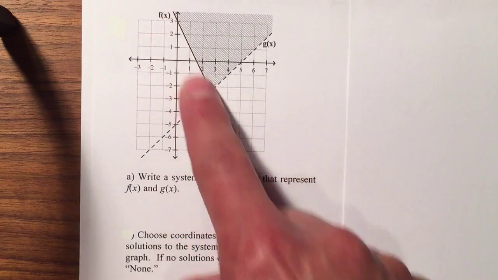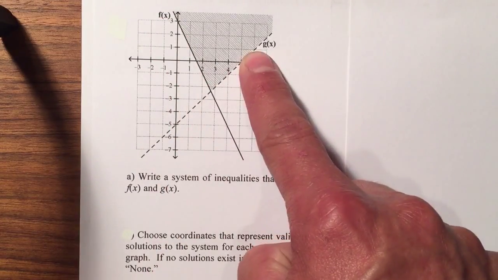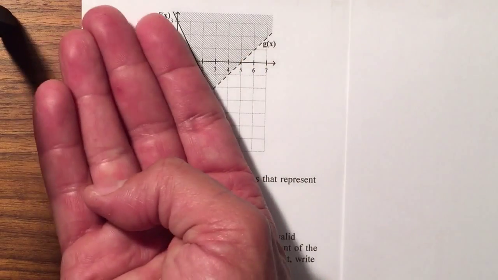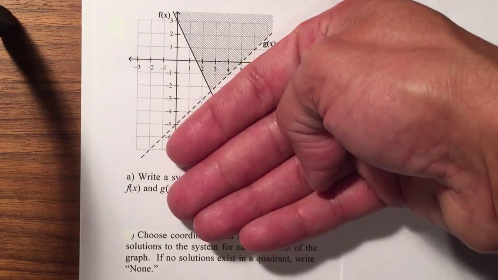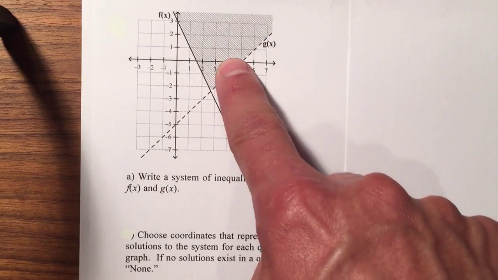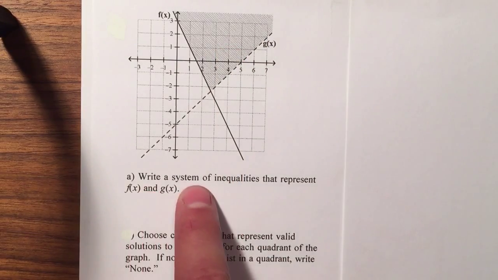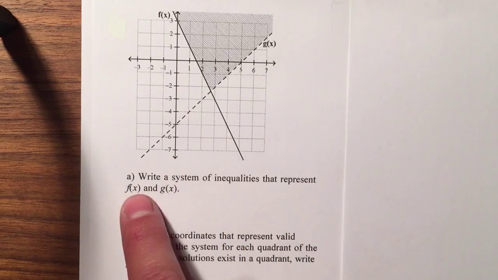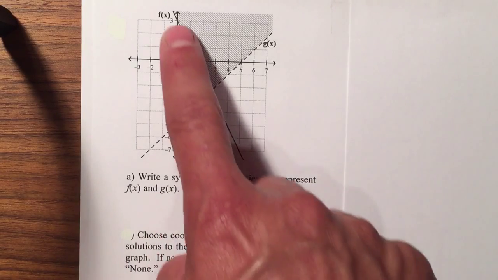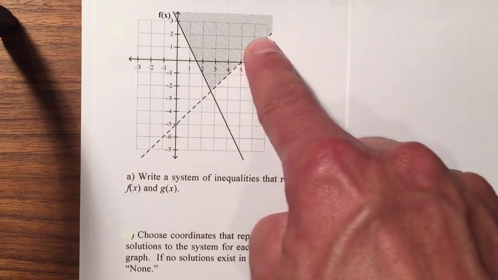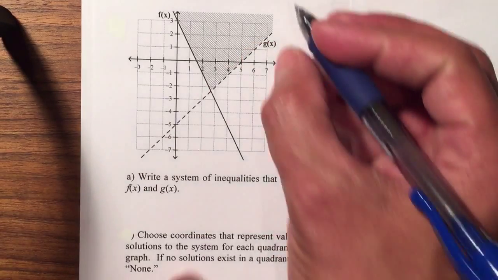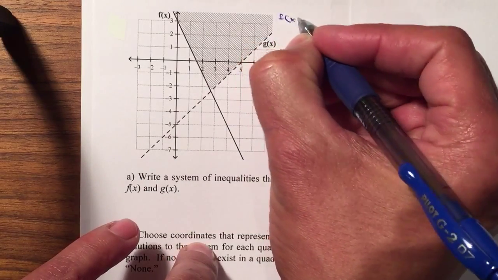In this case, they give you two inequalities that were shaded fully, but they only kept the section that they intersect. And it says, write a system of inequalities that represents f of x and g of x. So they give you two functions, f of x and g of x. So let's start with f of x.